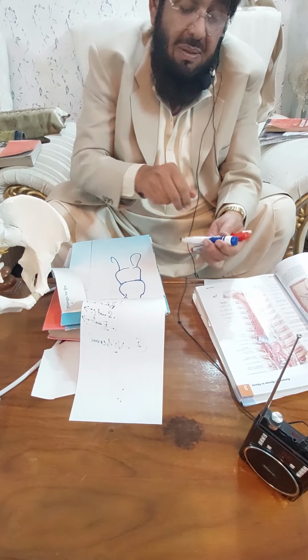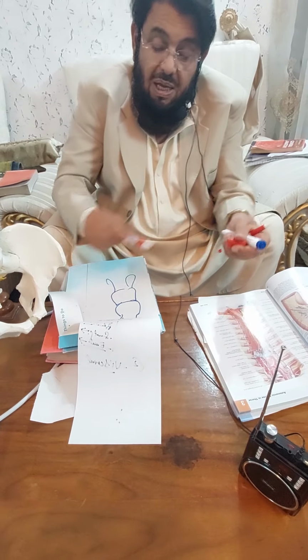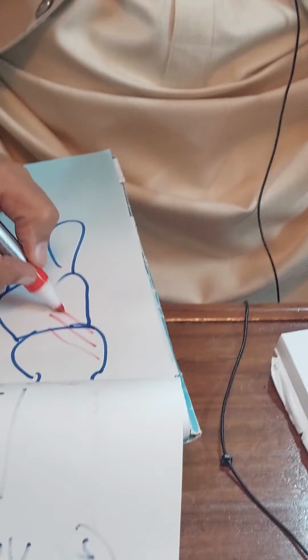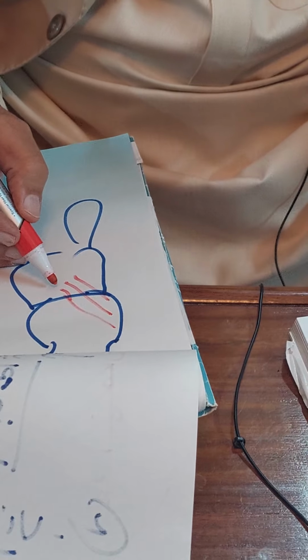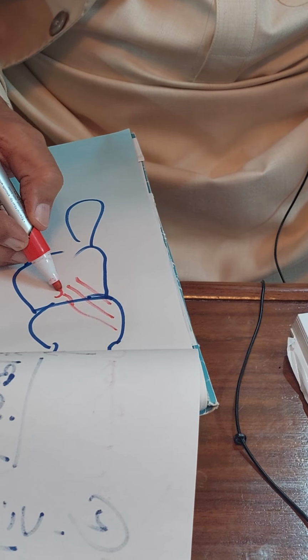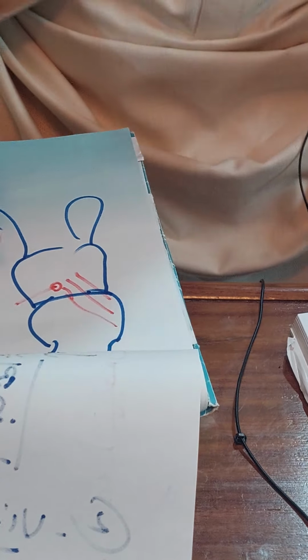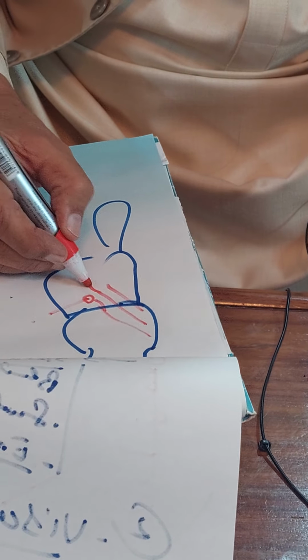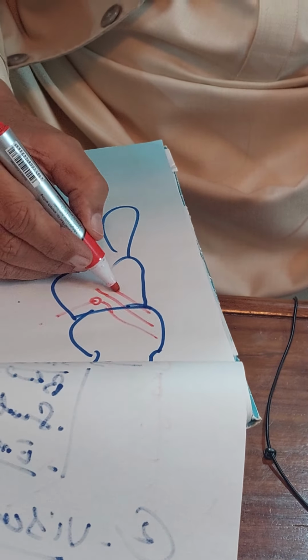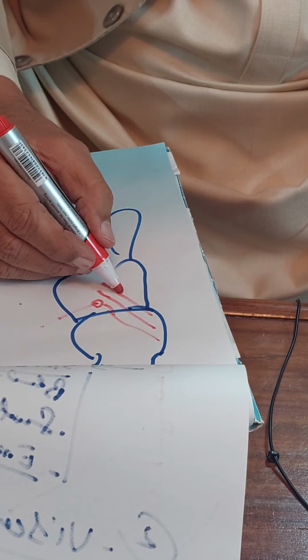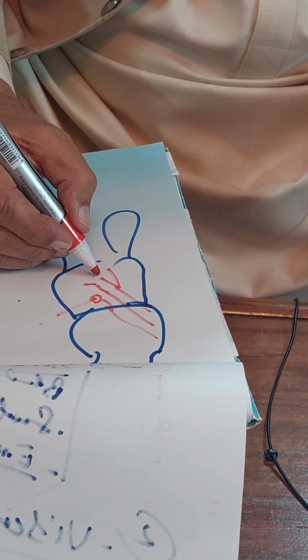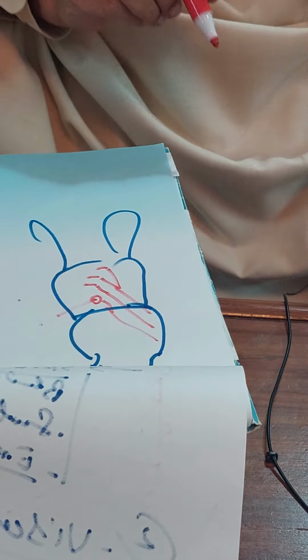These nerves come from the thorax and enter into the abdomen, and over here there are ganglia: the celiac ganglion, then para-aortic and renal, and superior and inferior mesenteric ganglion.